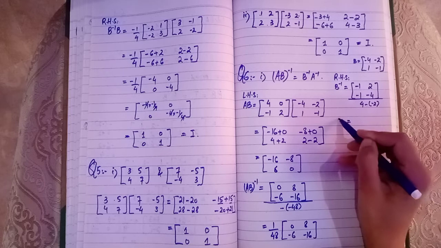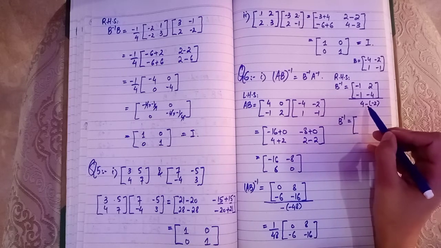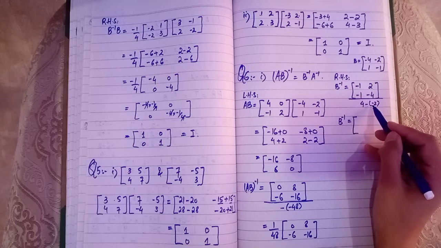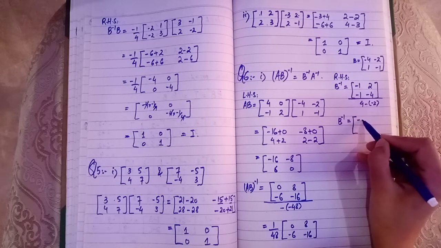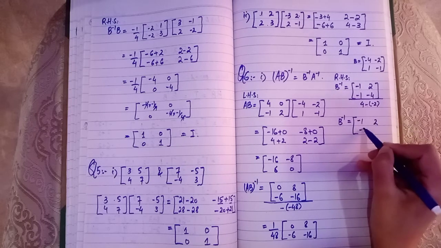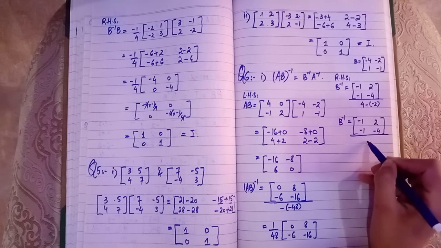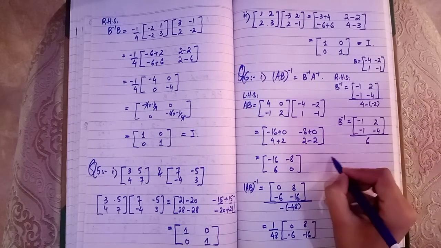So we can see that B inverse is equal to 4 minus minus plus 2. 4 plus 2 is 6. Minus 1 2 minus 1 minus 4 whole divided by 6. This is B inverse. Now A inverse.